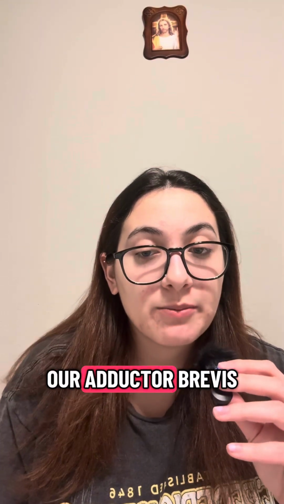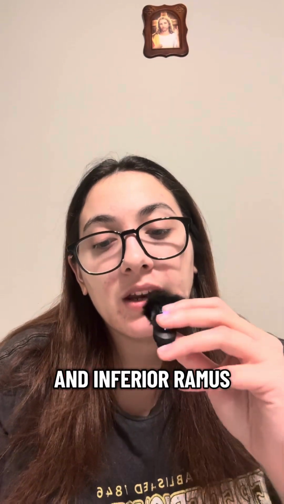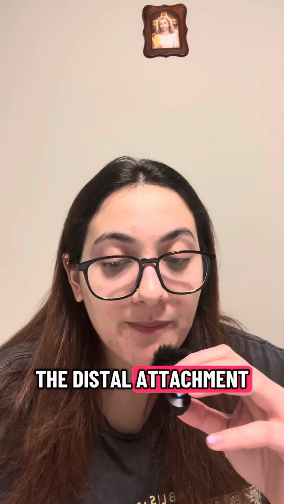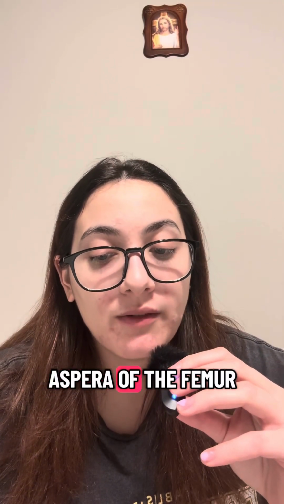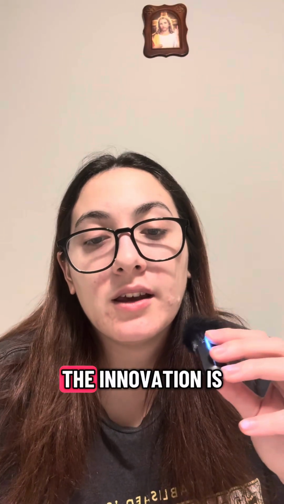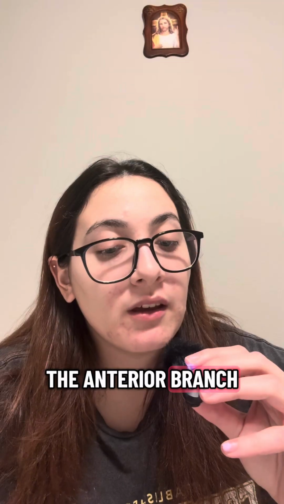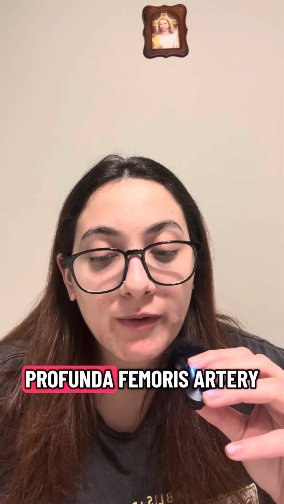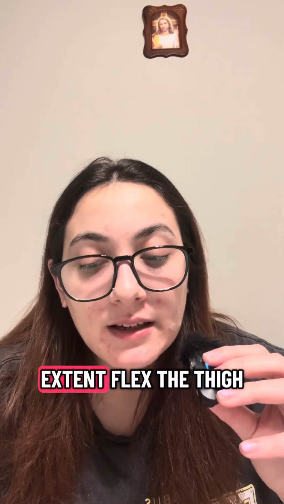Next, we have our adductor brevis. The proximal attachment is the body and inferior ramus of the pubis. The distal attachment is the pectineal line and proximal part of the linea aspera of the femur. The innervation is going to be the obturator nerve, the anterior branch, L2-L4. The blood supply will be your profunda femoris artery, and your action will be to adduct the thigh and to some extent flex the thigh.